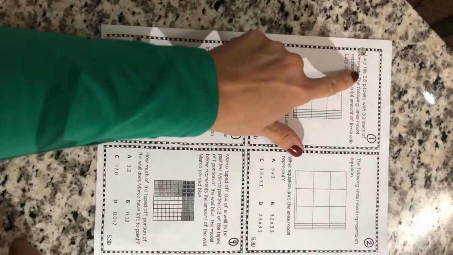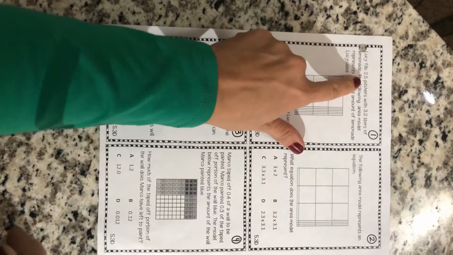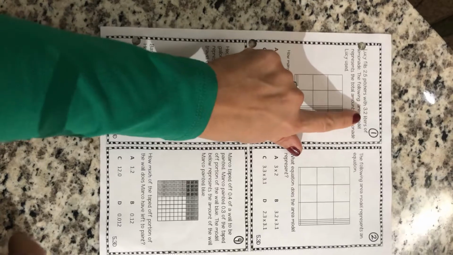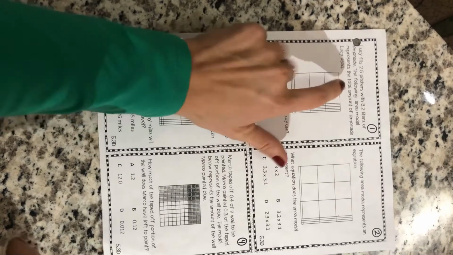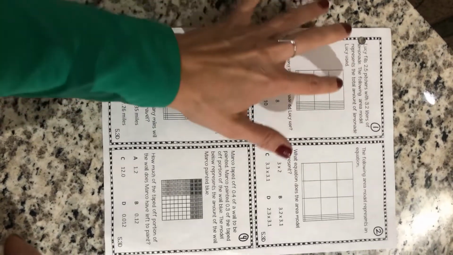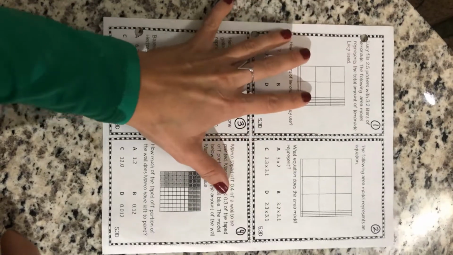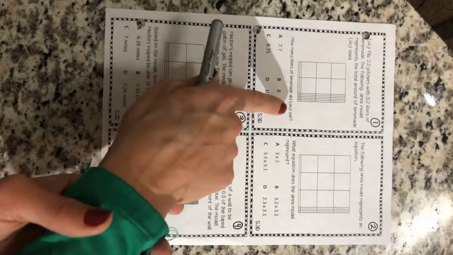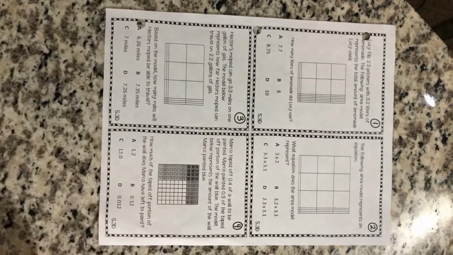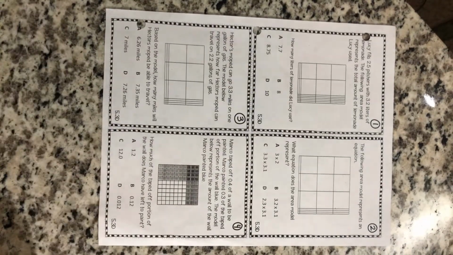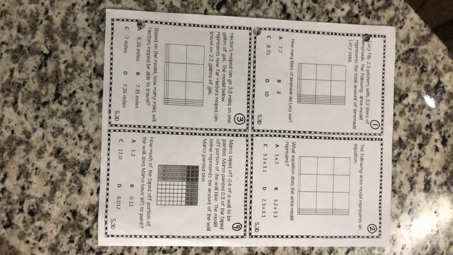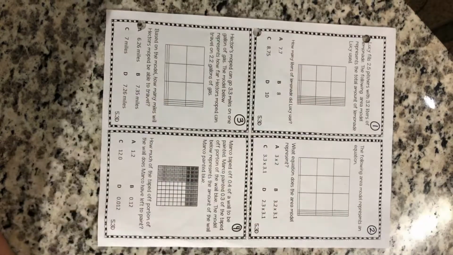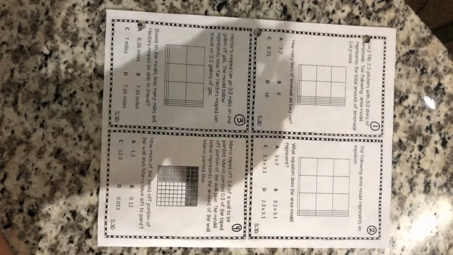It says, Lucy fills 2 5/10 pitchers with 3 2/10 liters of lemonade. The following area model represents the total amount of lemonade Lucy used, okay? So how many liters of lemonade did Lucy use? Well, there's 2 ways of looking at this yet again. They give us the picture. So if we know how to break down the picture, that's easy. If we don't know how to break down the picture, then we're going to have a little bit of trouble.